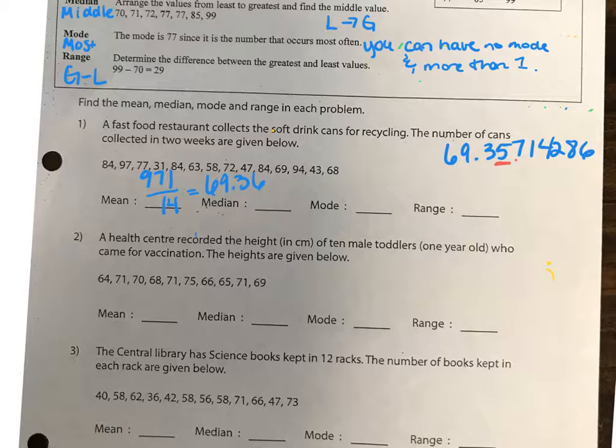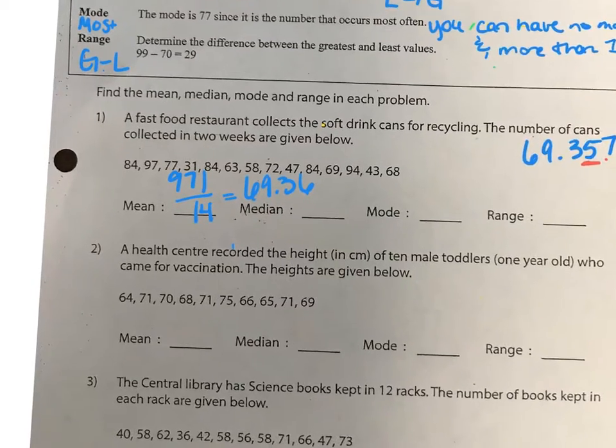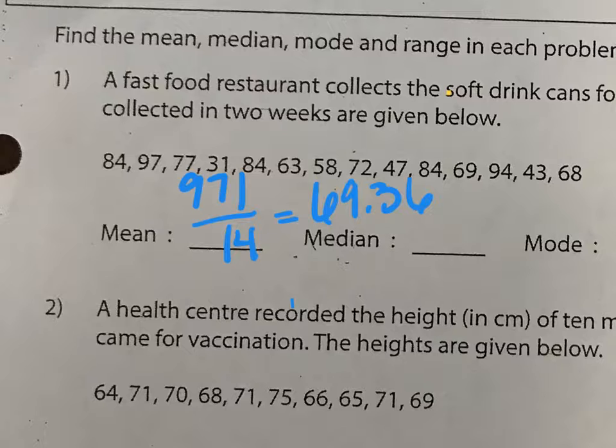Our median number must be written from least to greatest. I'm going to tell you some tricks of the trade in just a minute, but let's write these numbers from least to greatest first. My least number is 31, right? What's my next? 43. Next one. 47. Next one. 58. 63. 68. 69. 72. 77. 84.